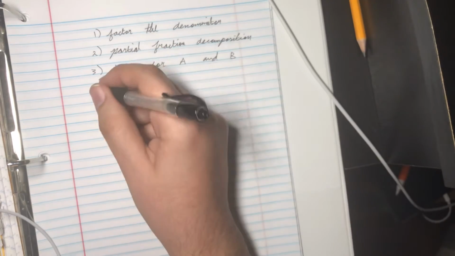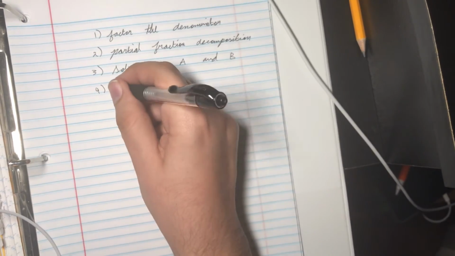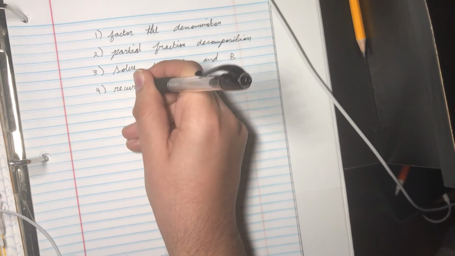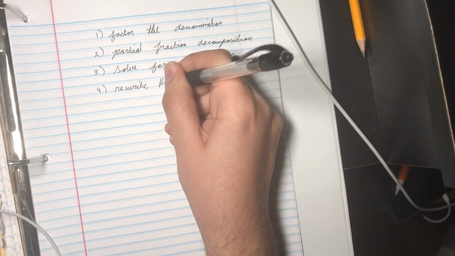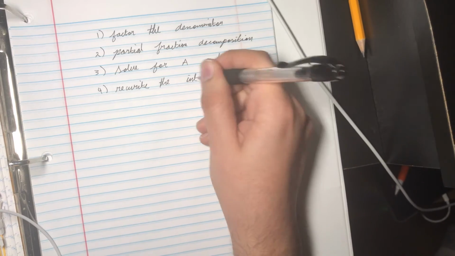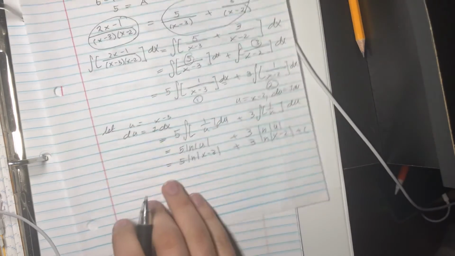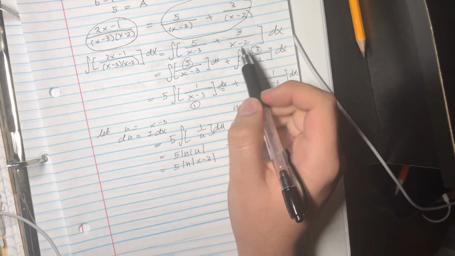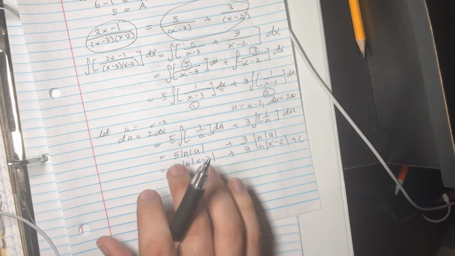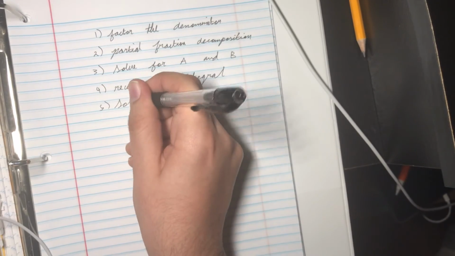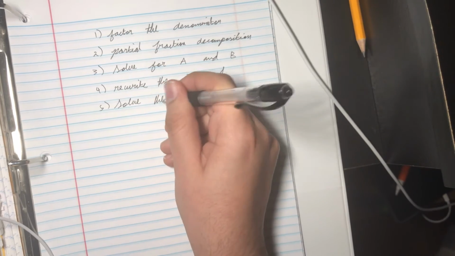Once I have the values for both my A and my B, what I can do is rewrite the integral. So that's what I did here. I wrote the original integral and I rewrote it with the two easier to understand rational functions. And then you just solve the integral.